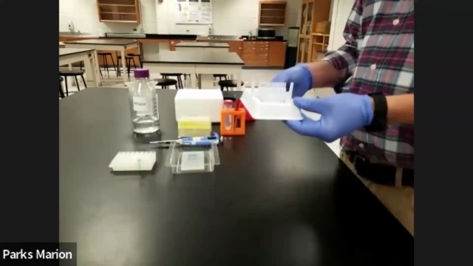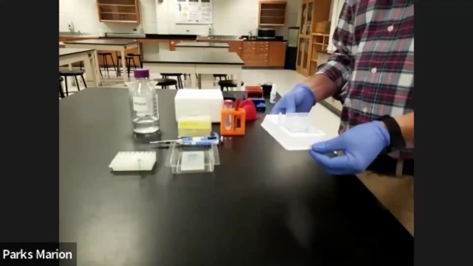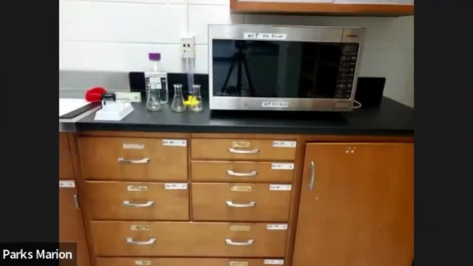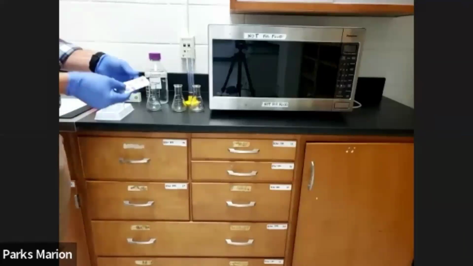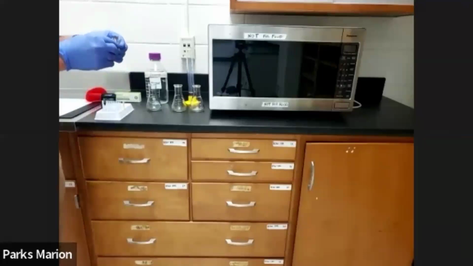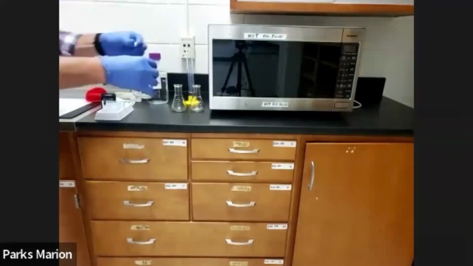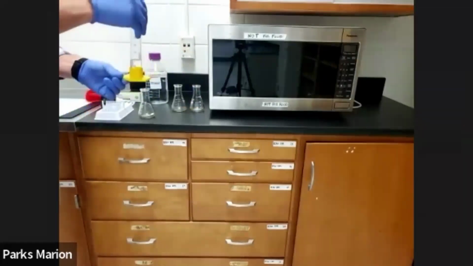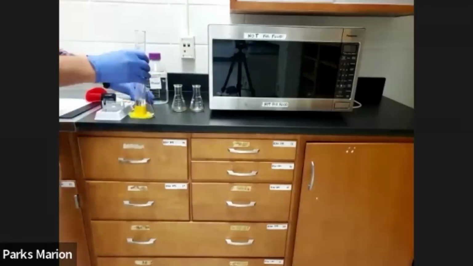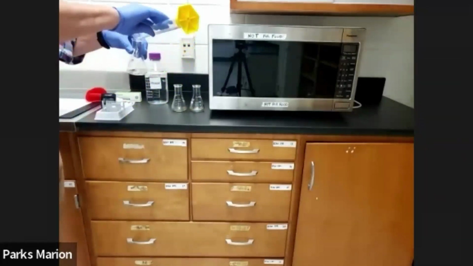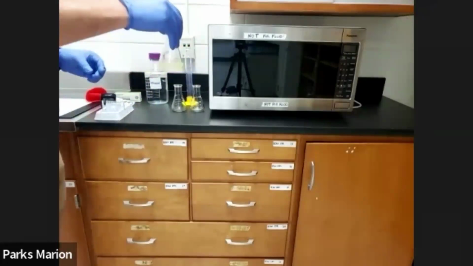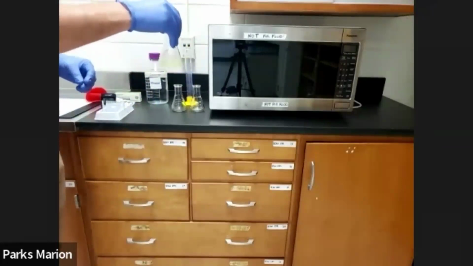To create the gel, we have to heat it up in the microwave. So come with me to the back of the classroom where we're going to dissolve our agarose and add it to our trays. To dissolve our agarose gel and prepare it for casting, we need to get our solid agarose tablets and add it to this Erlenmeyer flask. Then we'll add 20 milliliters of deionized water, which I've pre-measured, into our flask. Then I'll swirl it around to fully dissolve that tablet.